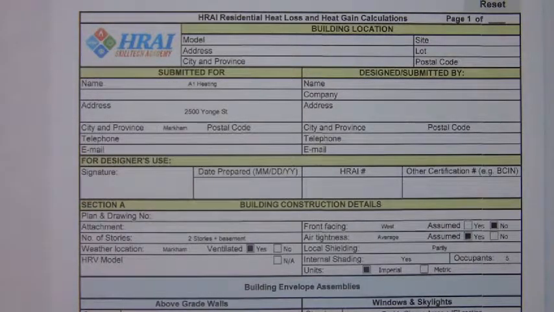Building construction details would involve the number of stories, whether the house is mechanically ventilated, the weather location, which is important because without this you don't know what your outdoor design conditions will be. The front direction of the house is also very important as this affects the size of cooling equipment. Air tightness will affect both heating and cooling, and so we need to assess the air tightness of a building.